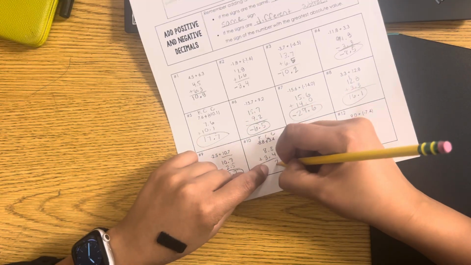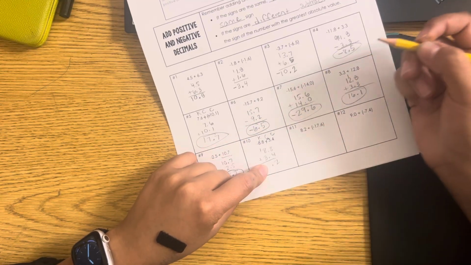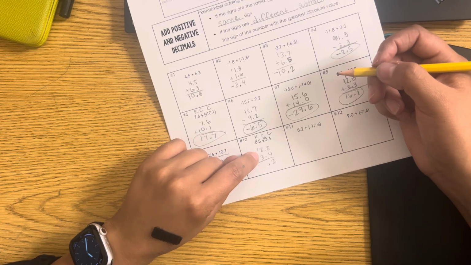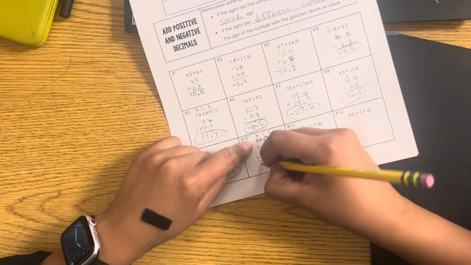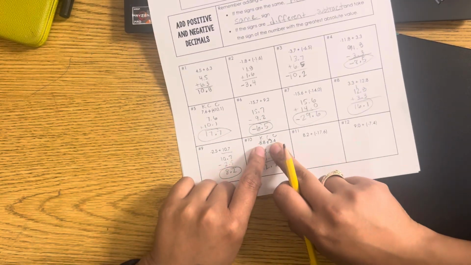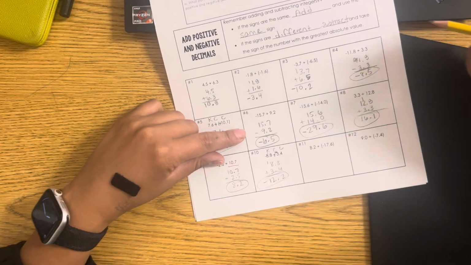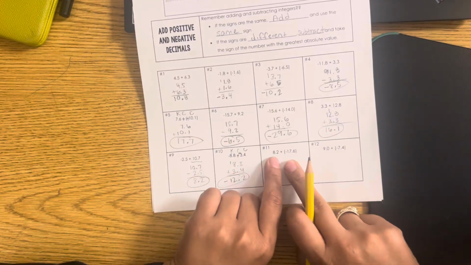8 plus 4 is 12. Carry the 1. Bring down your decimal. 8 plus 3 is 11. Plus the 1 is 12. Now, since they were both negative to begin with, that means my answer is negative. So it's negative 12.2. Number 11.